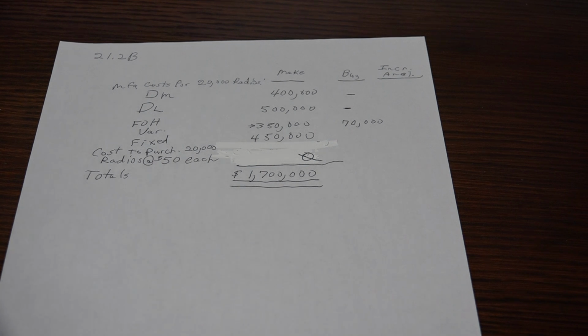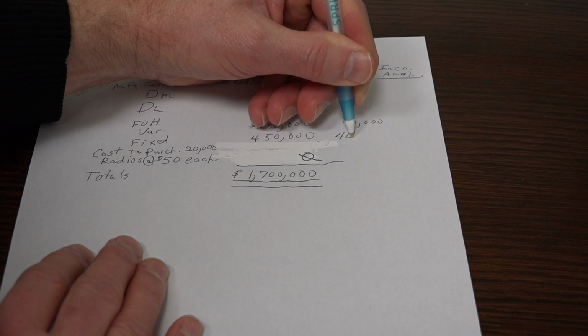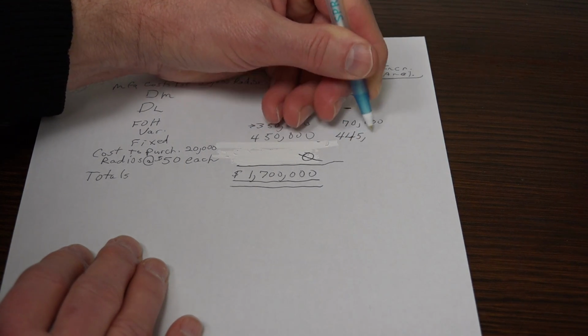Fixed overhead says that they'll only eliminate, of the 450,000 in fixed overhead, they'll only reduce that by $5,000 if they buy the product. And so this number here is now 445.